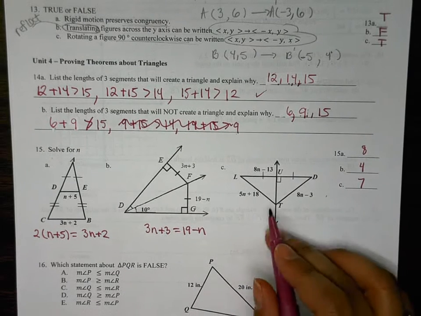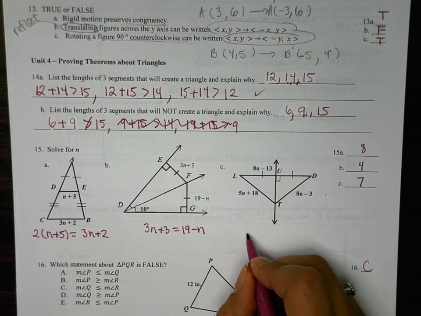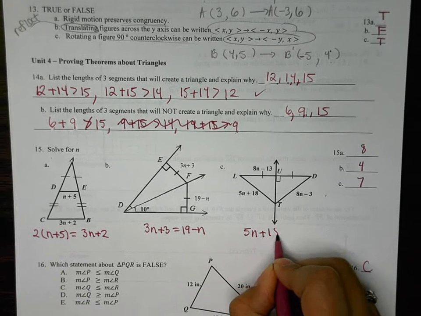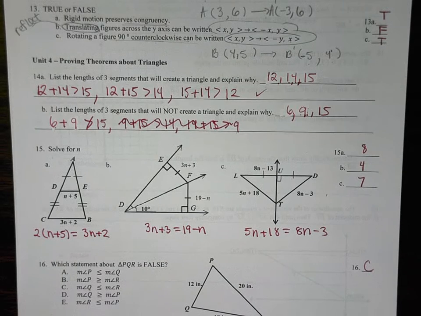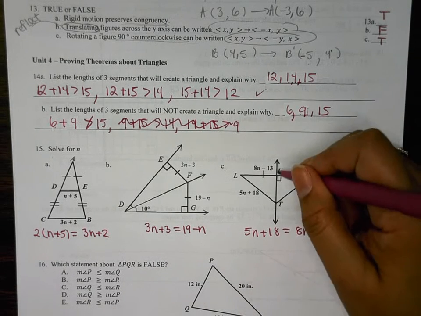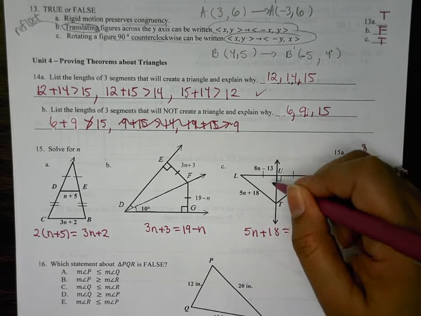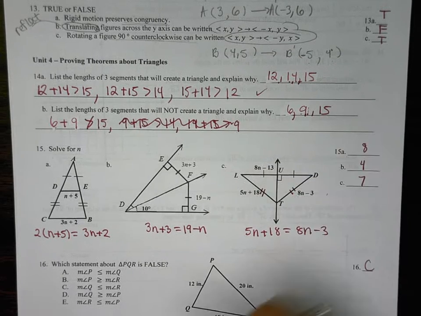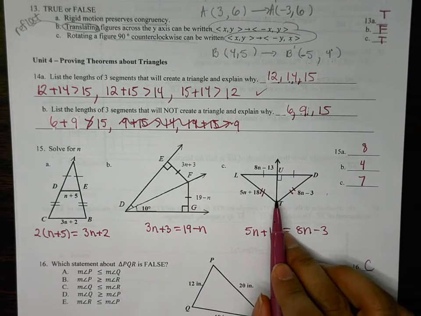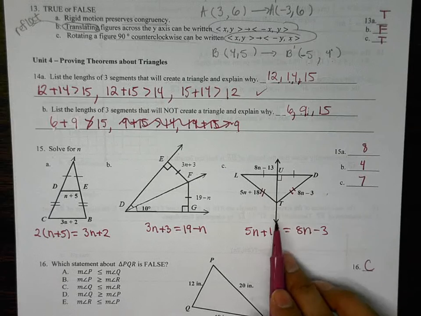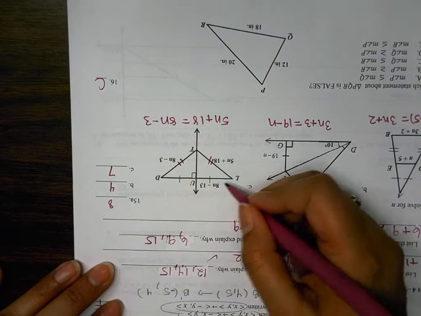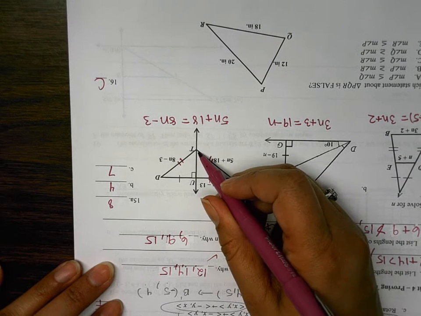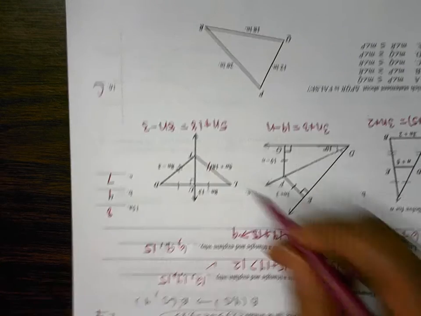This one, what did you guys do for this one? What equals what? 5 plus 18. 5 equals 3. Now, did they give us any congruent markings there? No, with the top one. If this is a perpendicular bisector, that means it is an isosceles triangle. If your perpendicular bisector goes through the opposite angle, it is an isosceles triangle.